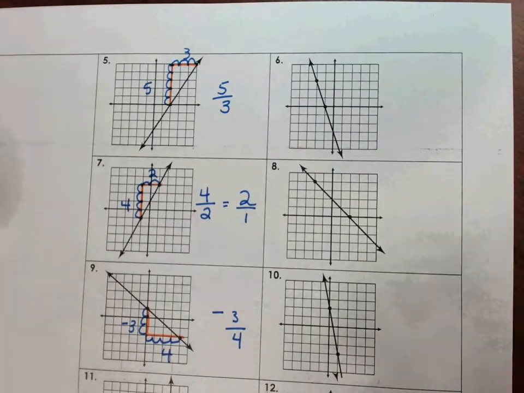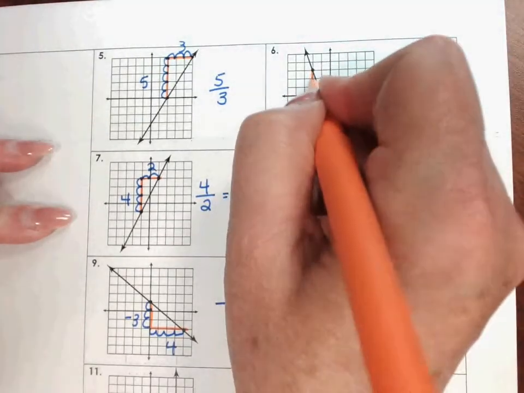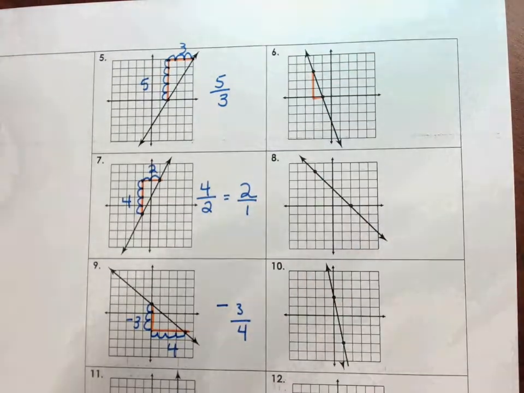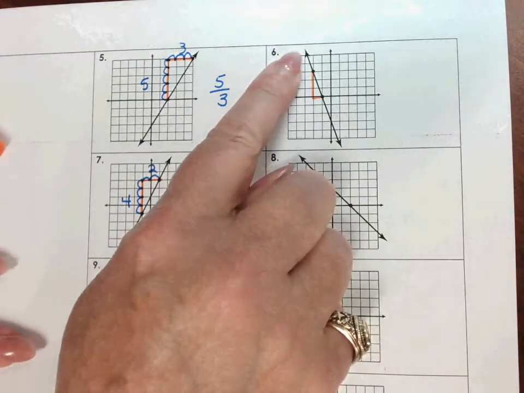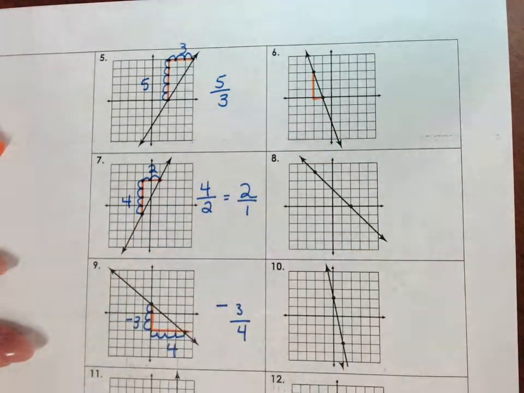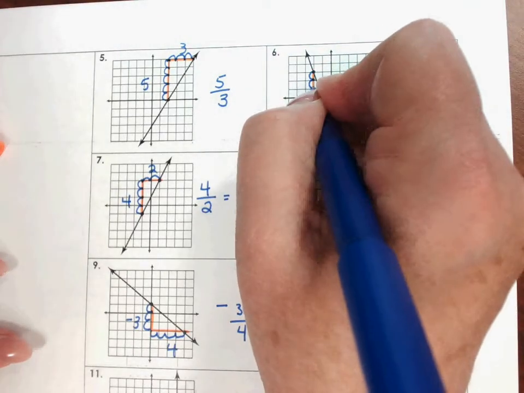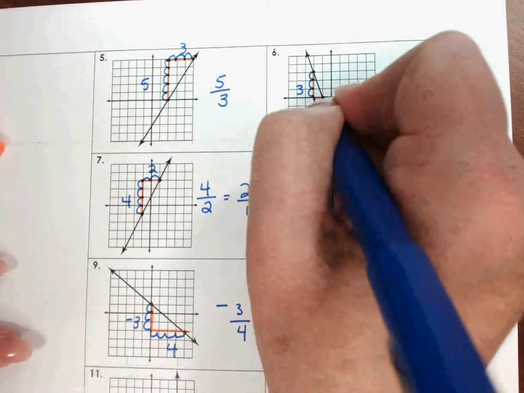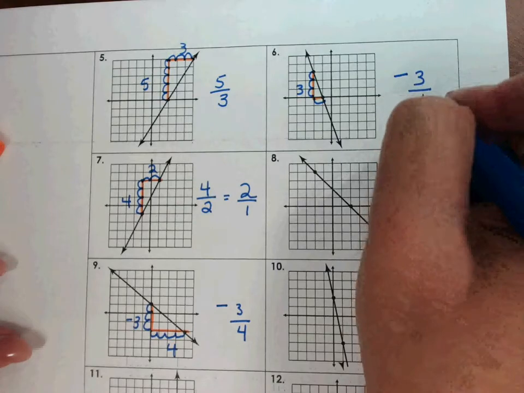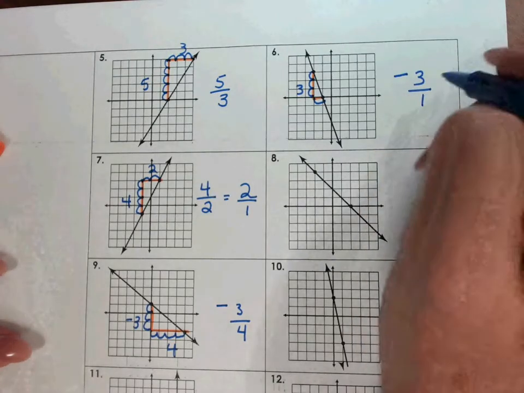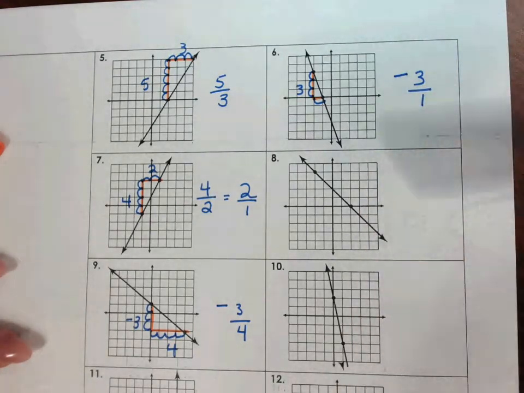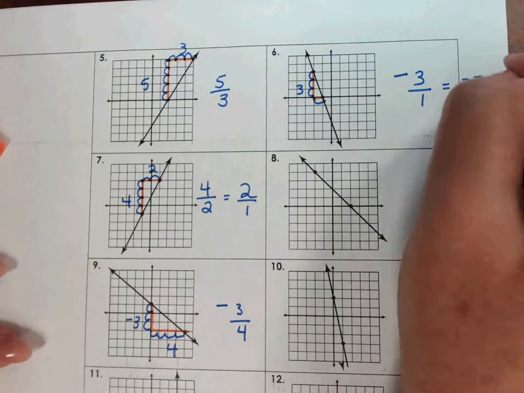This one, the 2 points they gave me, if I connect them, the first thing that I notice about this line is that it's going down. So I'm going to go ahead and put my negative, and then it's going down 1, 2, 3 over 1. Negative 3 over 1. I can simplify that because I know that negative 3 divided by 1 is just negative 3.